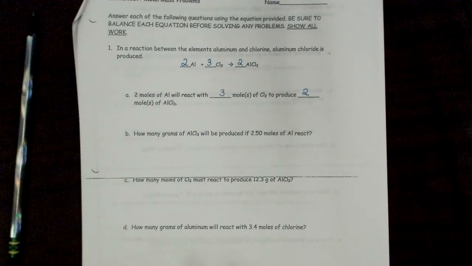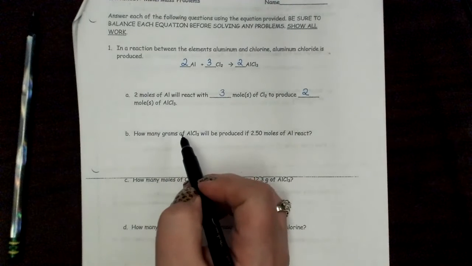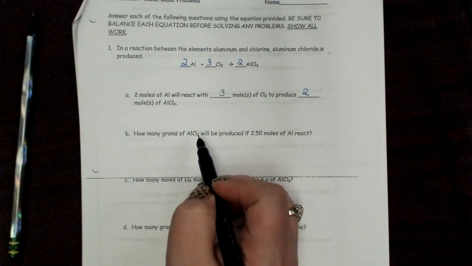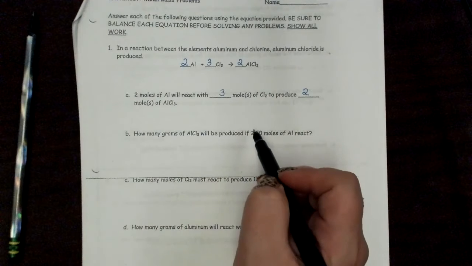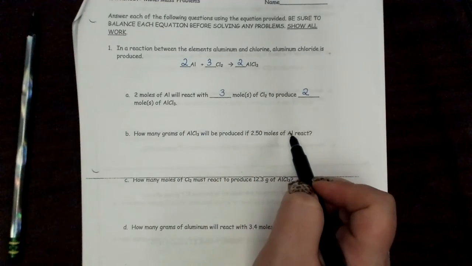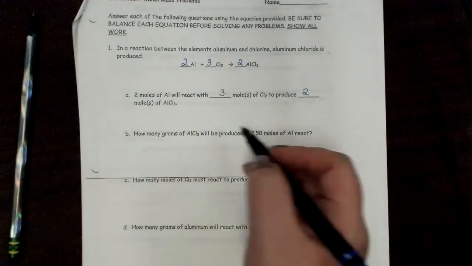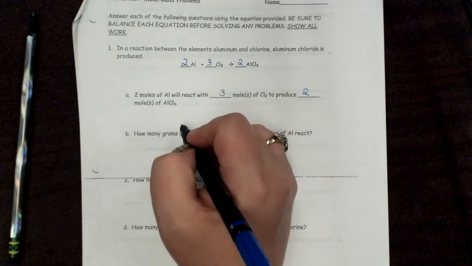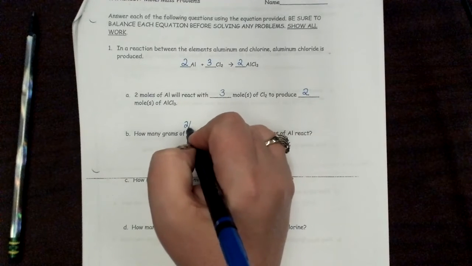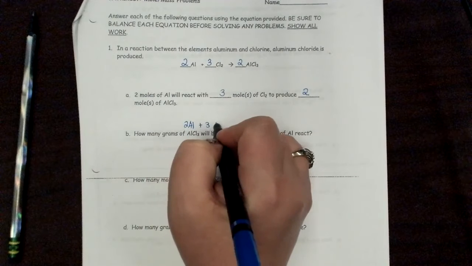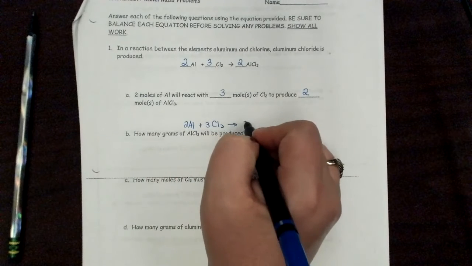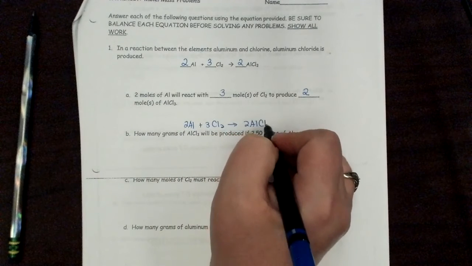So part B is a problem. It's asking us how many grams of aluminum chloride will be produced if 2.50 moles of aluminum react. So what I'm going to do is rewrite my chemical equation just so that way I can get to it a little easier. So we have 2 aluminum plus 3 chlorine yields 2 aluminum chloride.